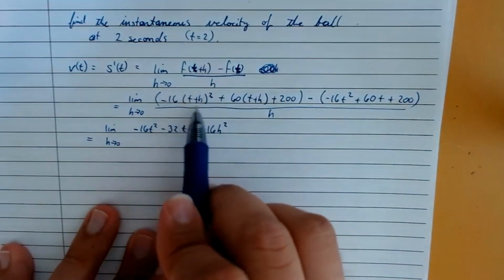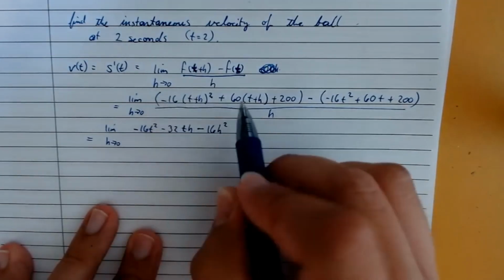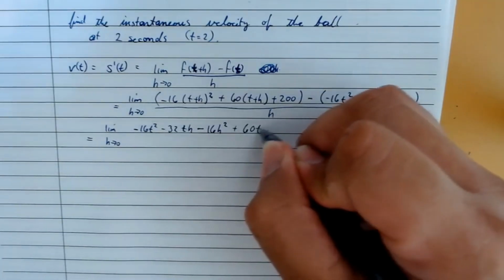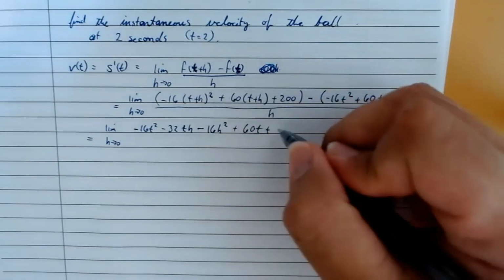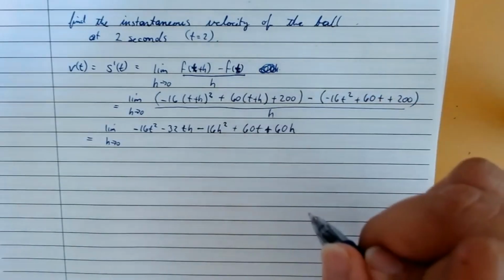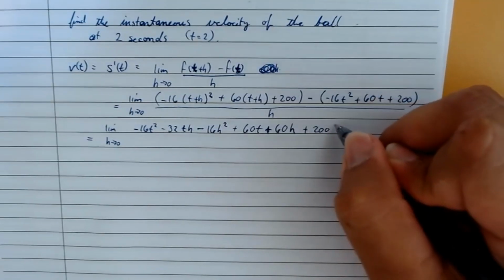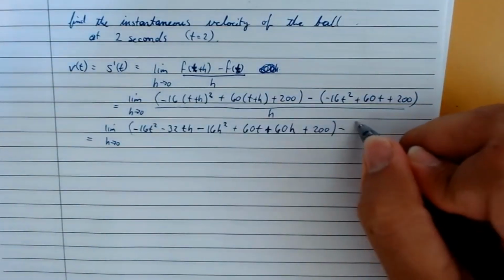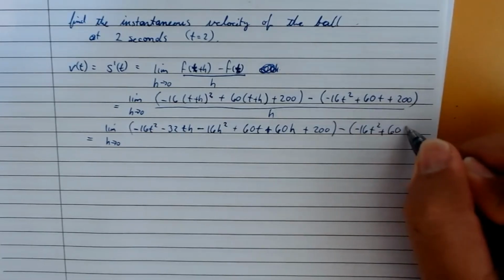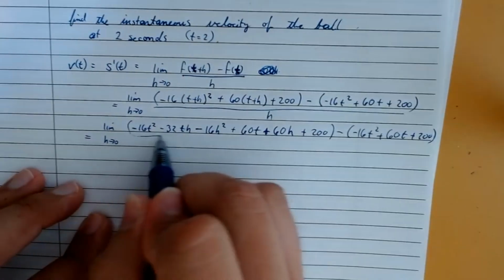So here I've taken t plus h times t plus h and multiplied by negative 16. Now for this one, I'm going to distribute my 60. So 60 times t plus 60 times h. And then your 200, that's a constant, so it's just going to stay the way it is. But then I have minus negative 16t squared plus 60t plus 200, all of that over h.